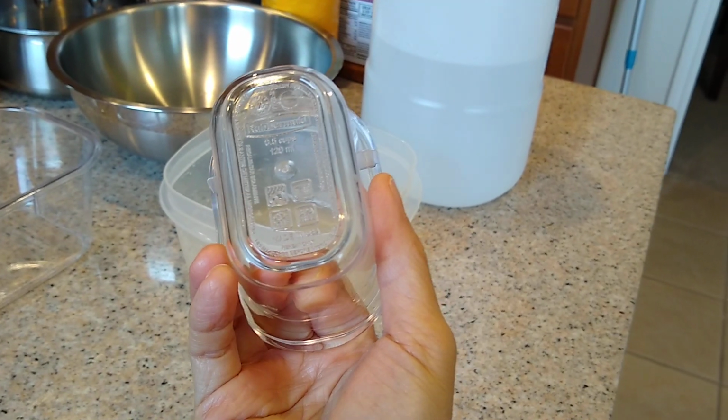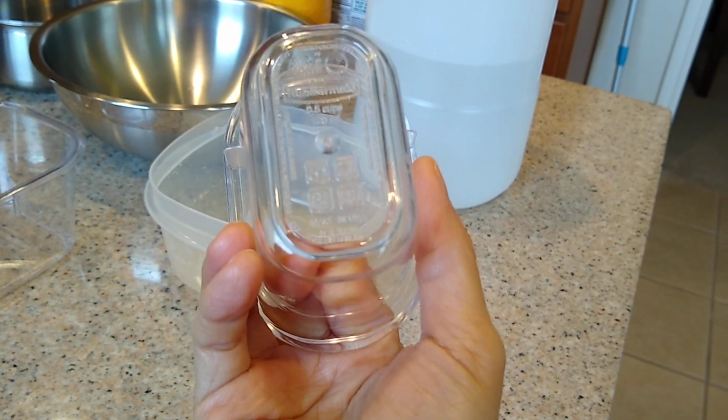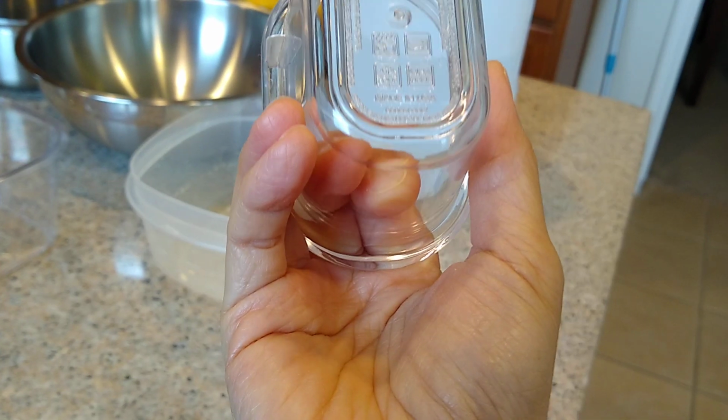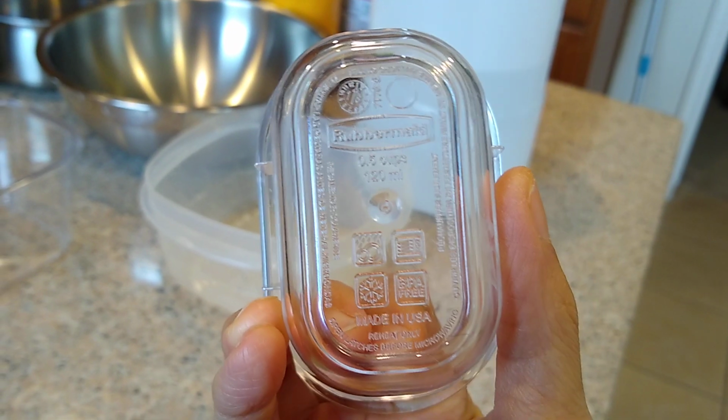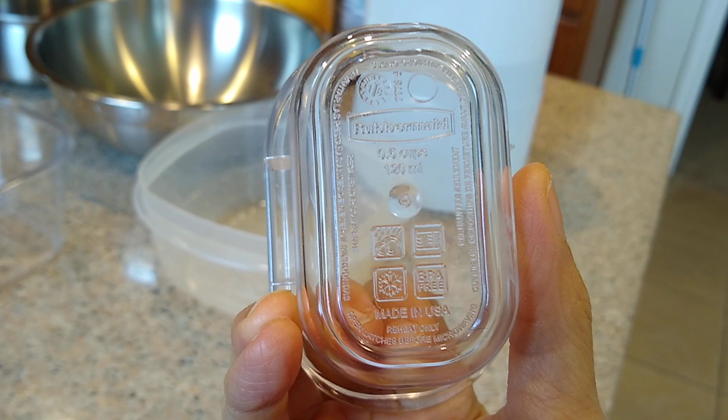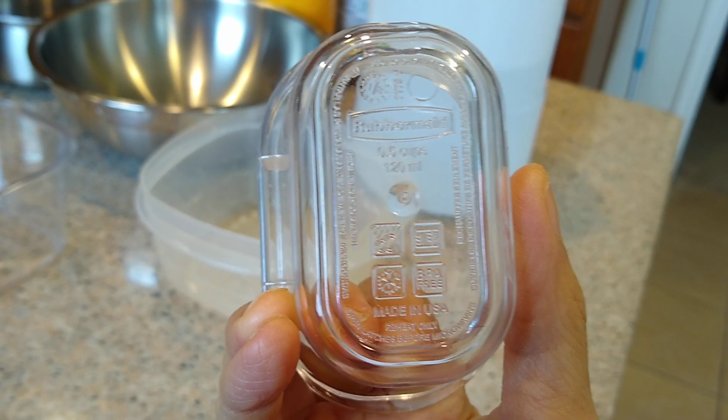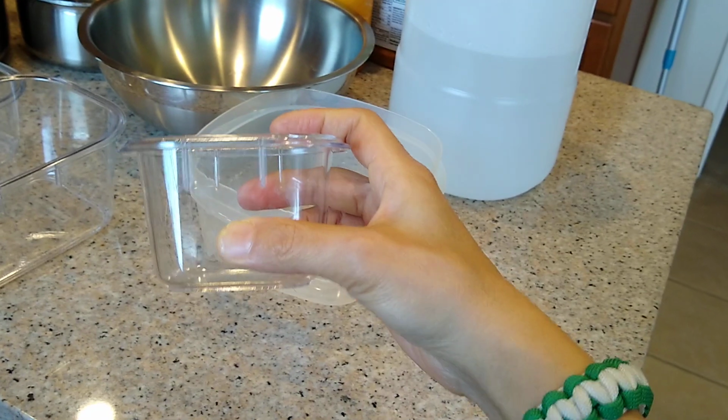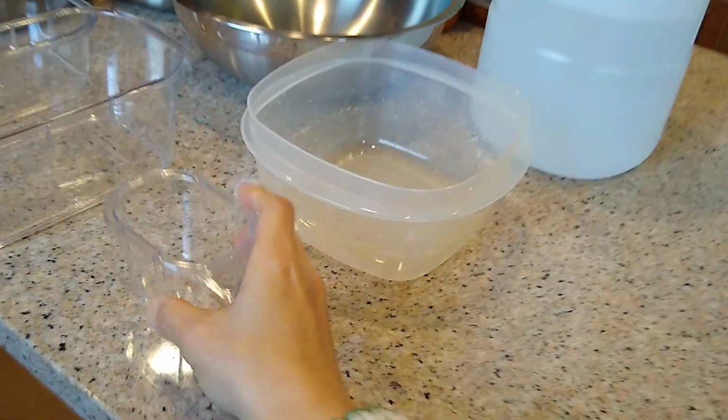This one is a tiny one. It says, where is it? Oh, right in the middle. It's at 0.5 cups or 120 milliliters. So if I have 2 of these, I make 1 full cup.